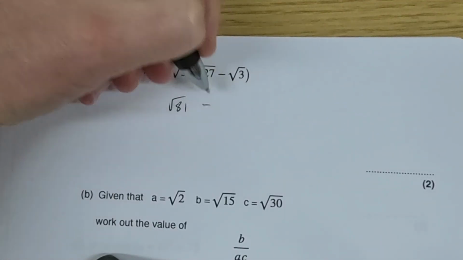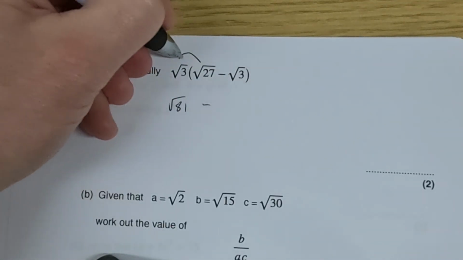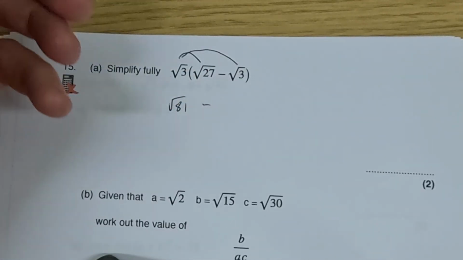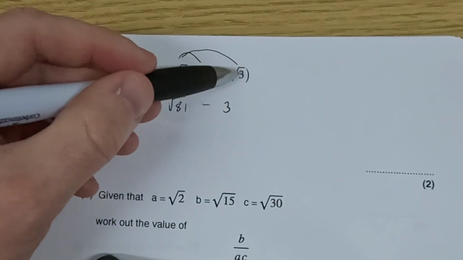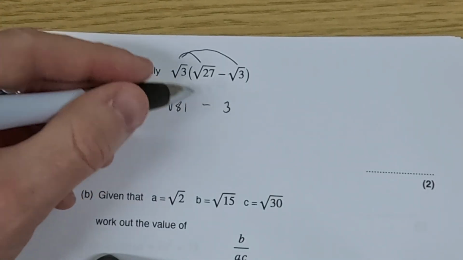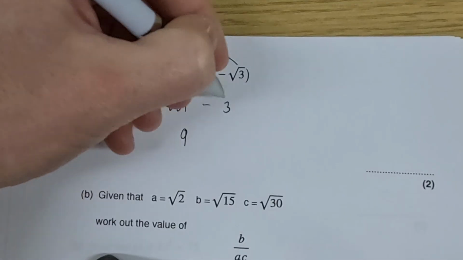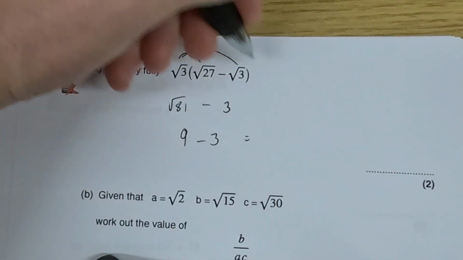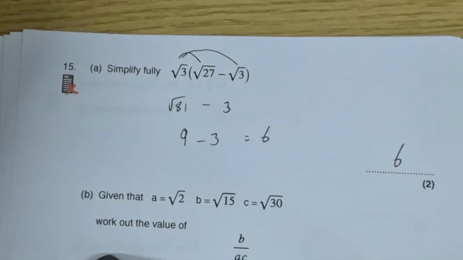And then we've got minus, and then root 3 times root 3 would be root 9, or you could just go for 3, because root 3 times root 3 would just be 3. So you've got root 81 minus 3. The square root of 81 is 9, so you get 9 minus 3, and 9 minus 3 is equal to 6. And that's it, the answer is just 6.